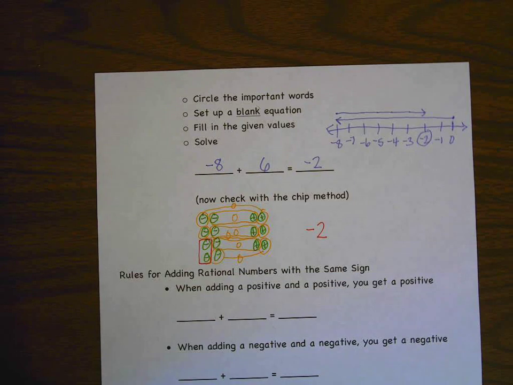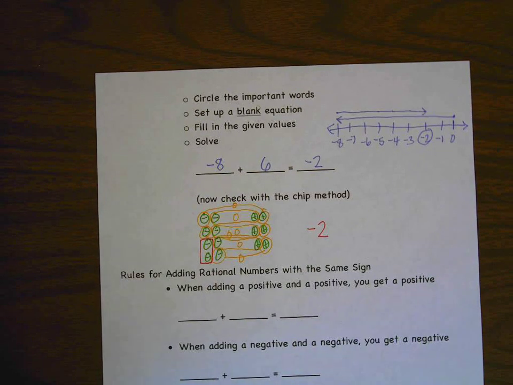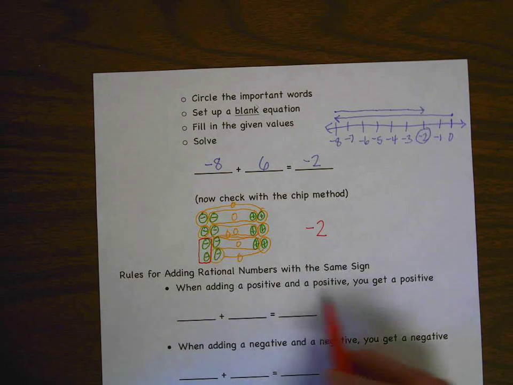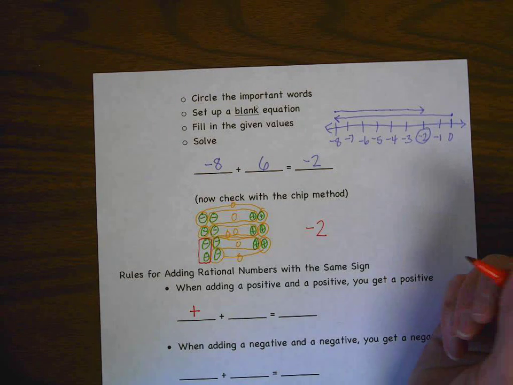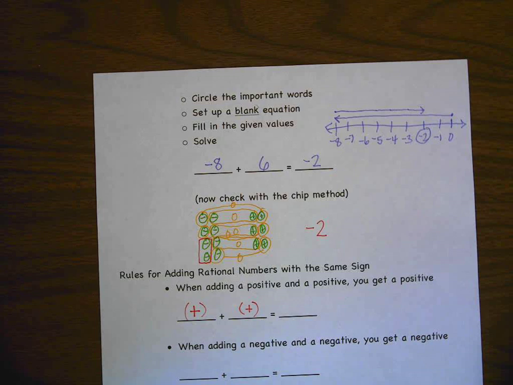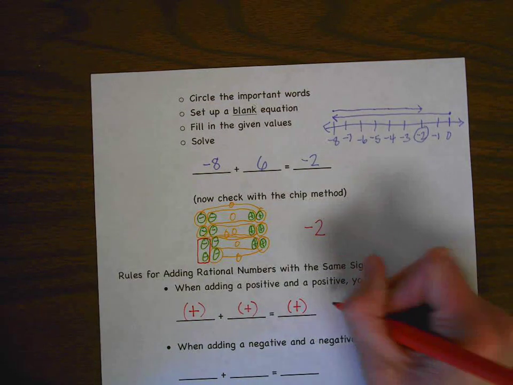So we're taking a look at this, and it says the rules for adding rational numbers with the same sign follow the rules that we just did when we were working with the chips and the number line. So what you need to look at is, when adding a positive and a positive, you get a positive. So if the number has a positive value and you add that to another number that has a positive value, your answer is going to remain positive.